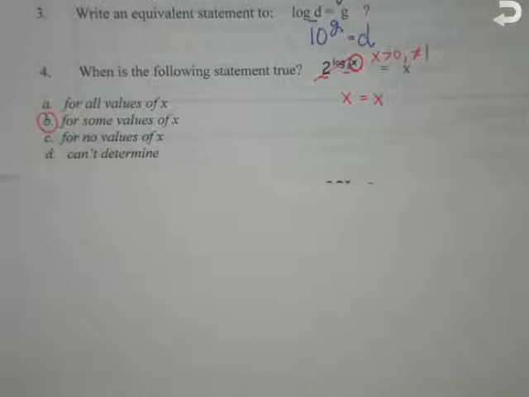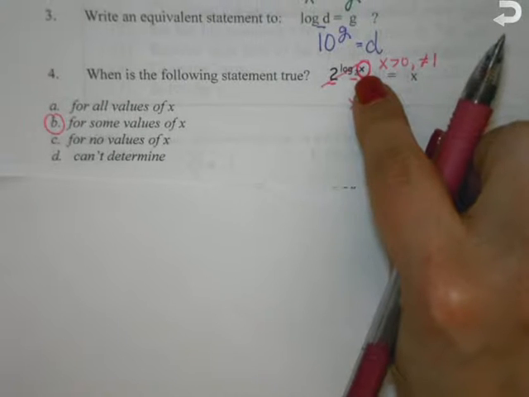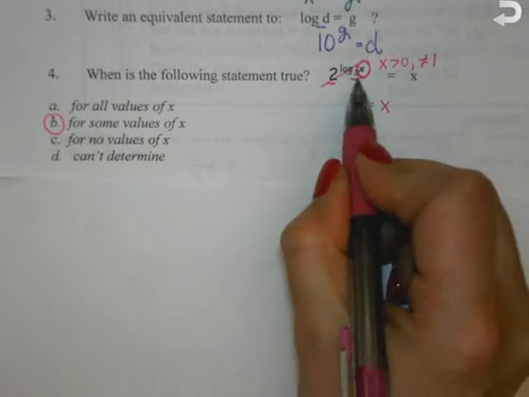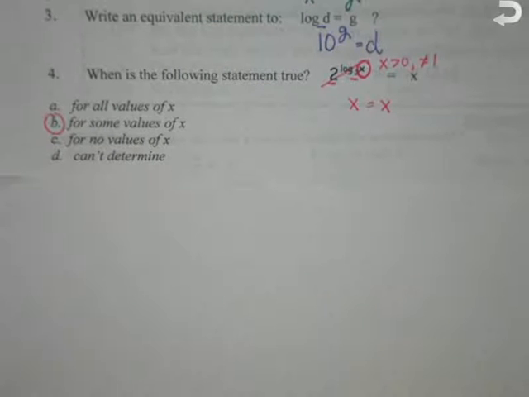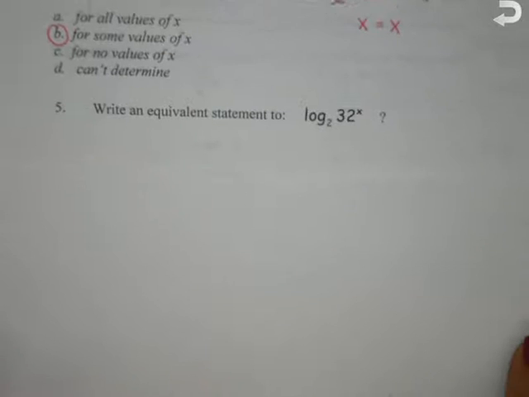Okay? So you just have to make sure that you are paying attention. Just because we end up with x equals x, make sure that you are paying attention to the rules that I gave you about that number. Same thing about your base. Remember, your base can never be negative or 0, or 1, same thing. So you have to make sure that your statement works according to the rules that I gave you at the very beginning. Okay, equivalent statements, and then a graph, and then we're done.